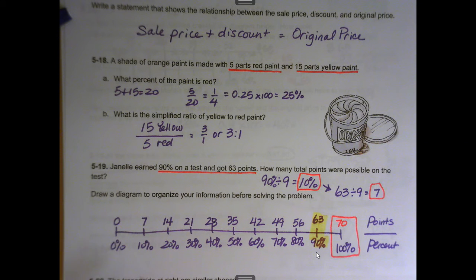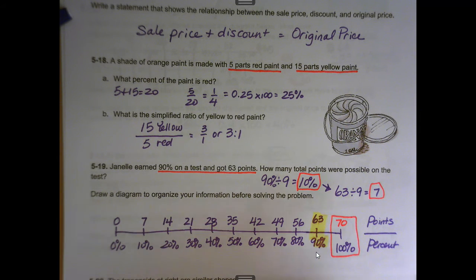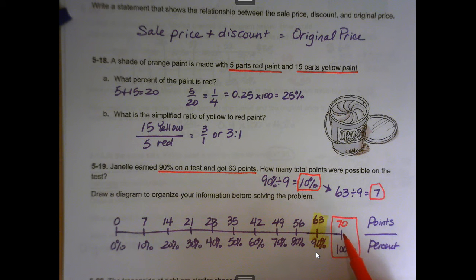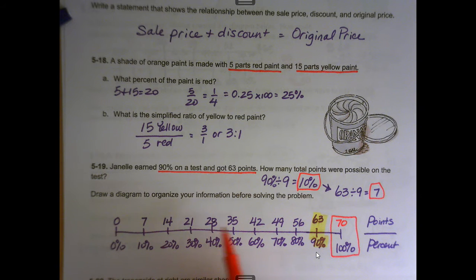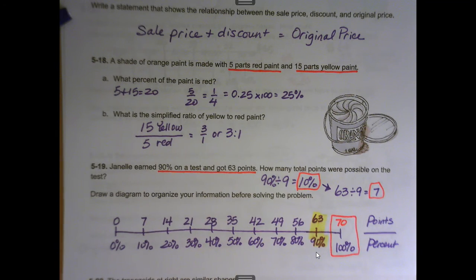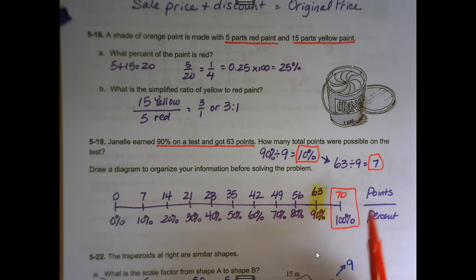I fill out my percent ruler by skip counting by tens for the percentages, and then I skip count by sevens to get my points. And when I get up to 63, as I've been skip counting by sevens, I know that my math is correct when I get to 56 and I add 7 and I get 63. My total points on the test would be 70 because 7, 14, 21, 28, 35, 42, 49, 56, 63, and 7 more gives me 70 points. So that's my 100% and my total points.